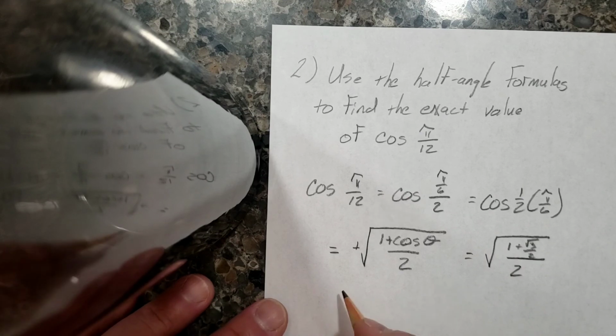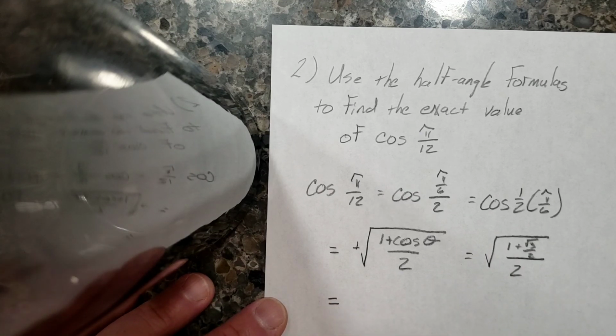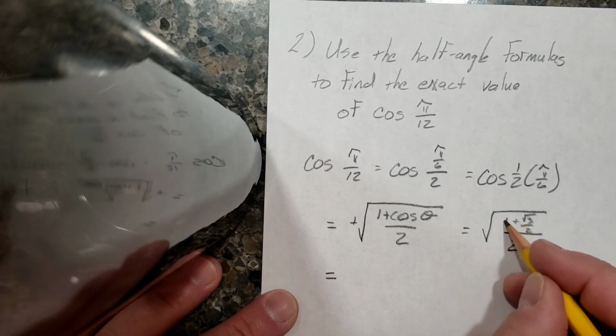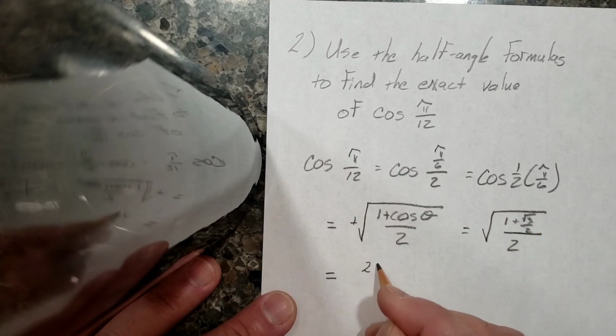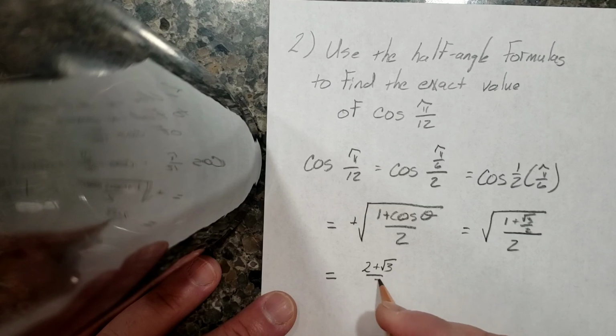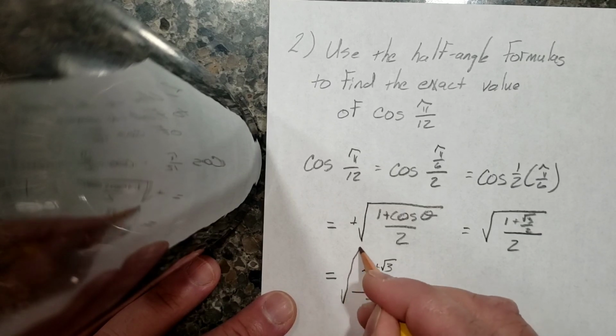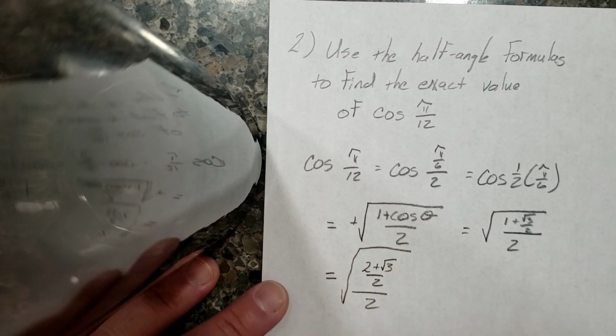So it's 1 plus radical 3 over 2, all over 2. Use a pencil that's a little sharper, a little more clear for you guys. So 1, we're going to make 2 over 2 so that I can add that. 2 plus radical 3 over 2. I'm just adding that fraction over 2, and we're still under the radical.